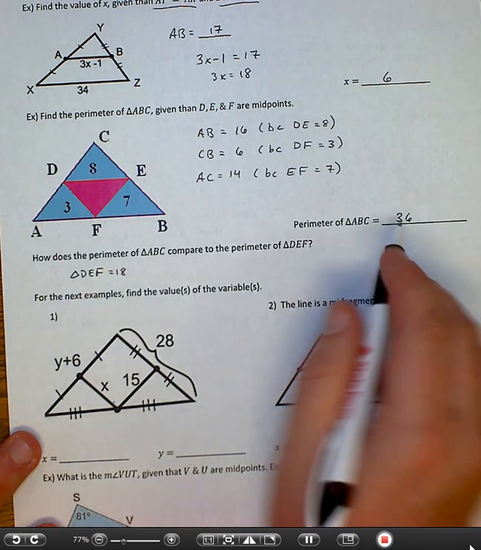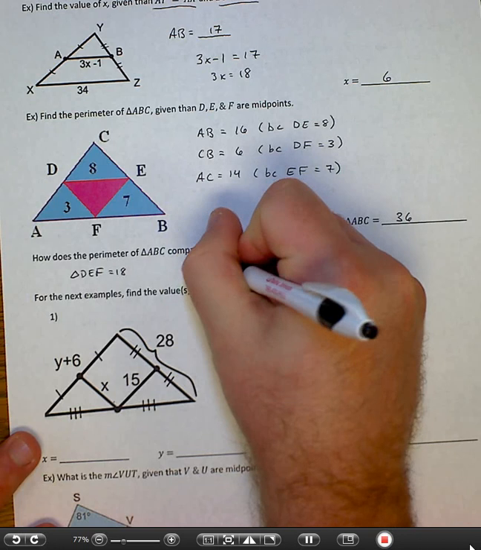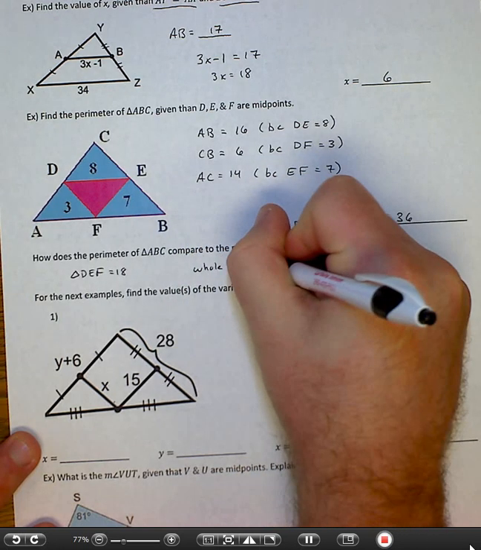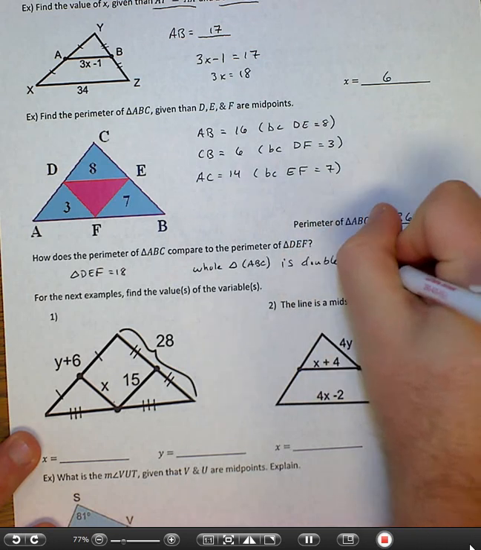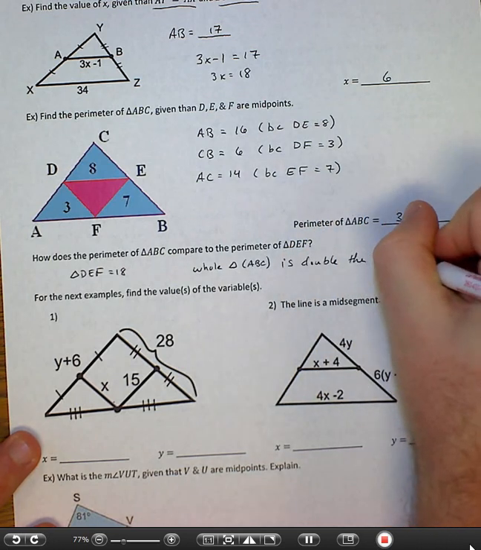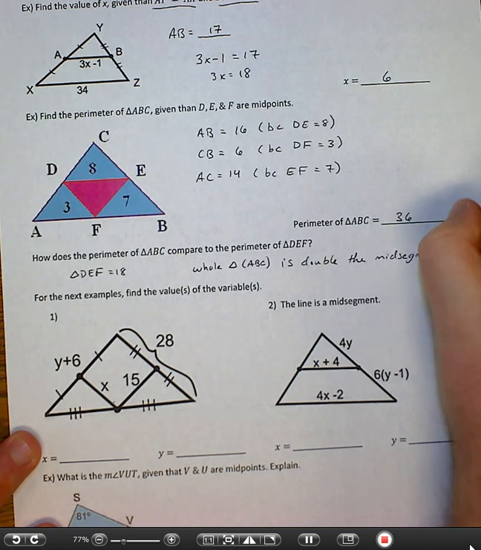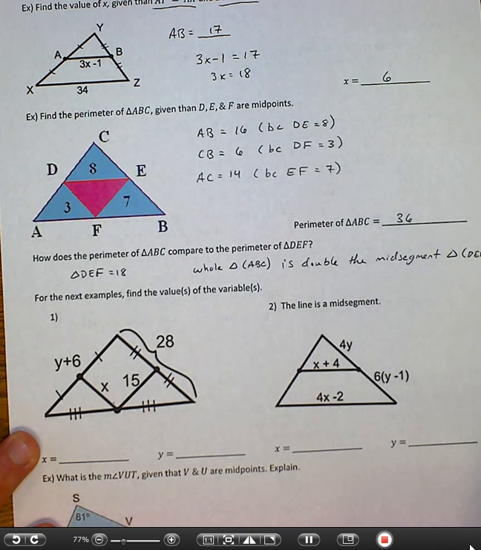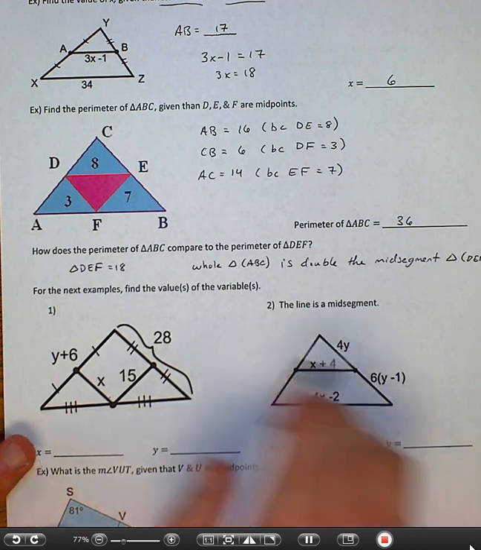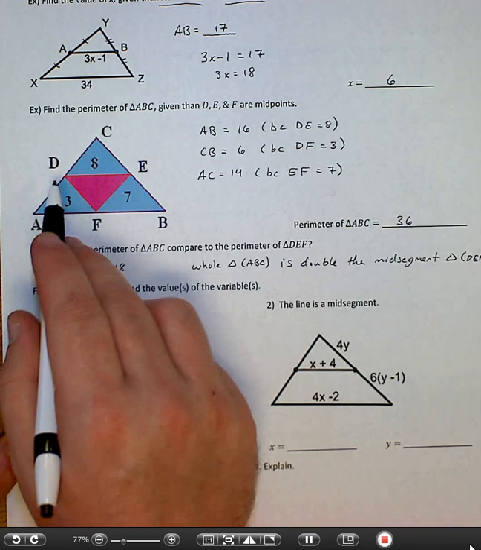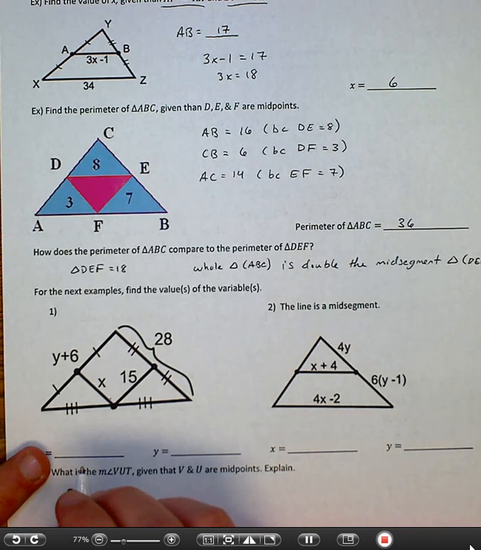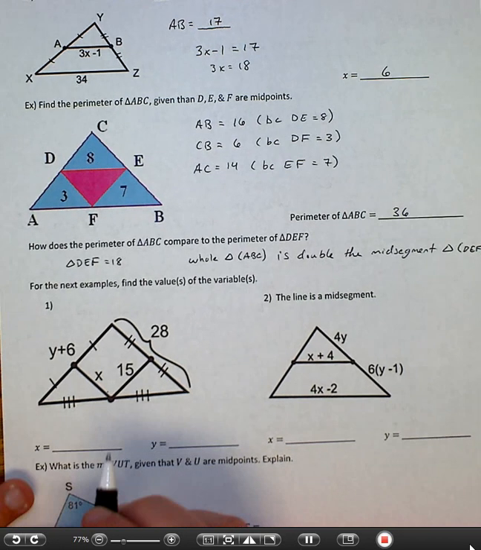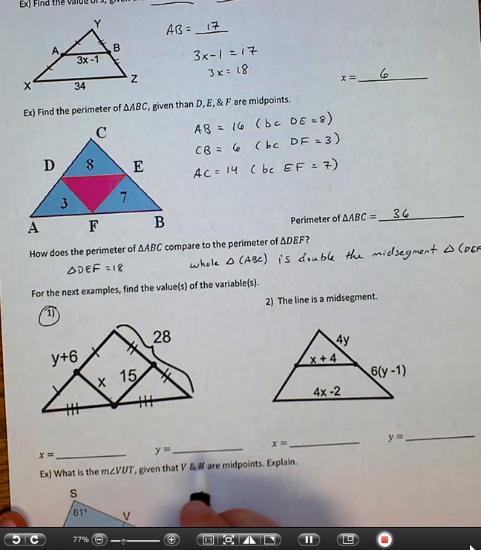So the whole triangle is double the triangle made by the midsegments, which is the triangle DEF. Okay? That's always going to be the case. The triangle made by the midsegments is going to have a perimeter that's half the perimeter of the whole triangle. Okay? I'm going to let you try that one on your own. I'm going to check those two tomorrow in class.